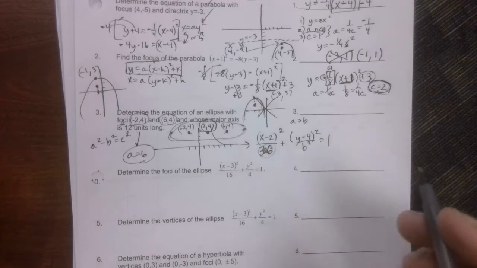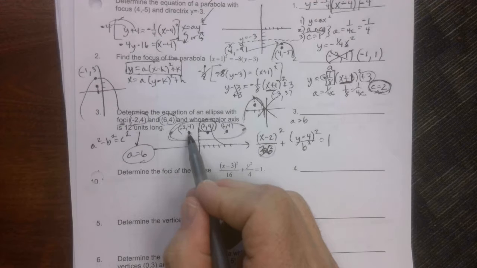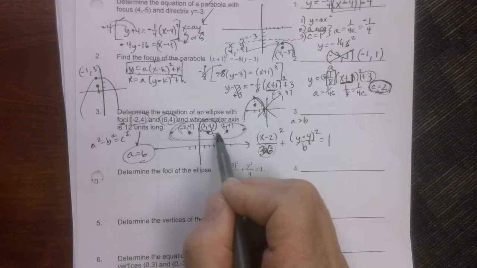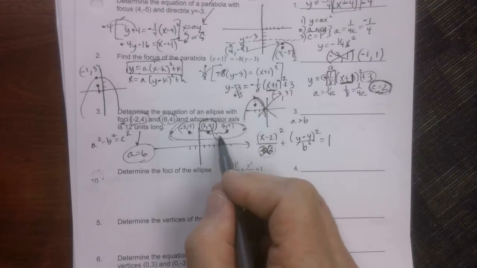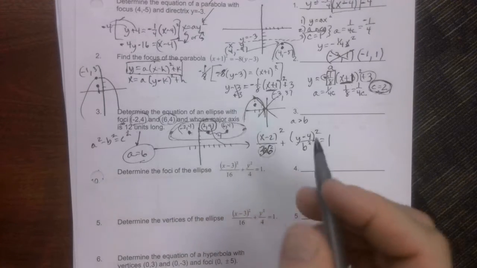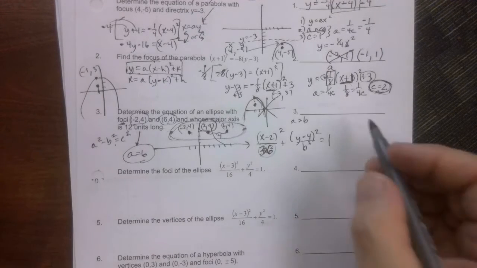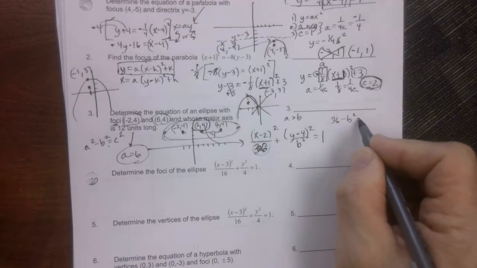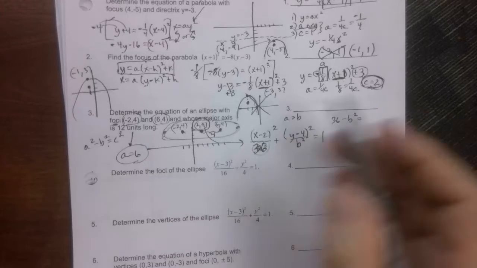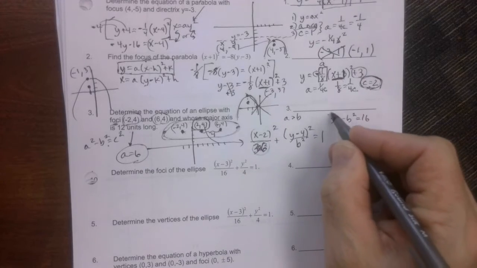I know it's messy, apologize. And I can also look at this, and we already said it, C is the distance from the center to the focus, and that would be 4 units long. So I'm going to use this formula, a squared minus b squared equals c squared, and c is 4, so I'm going to square that to 16.